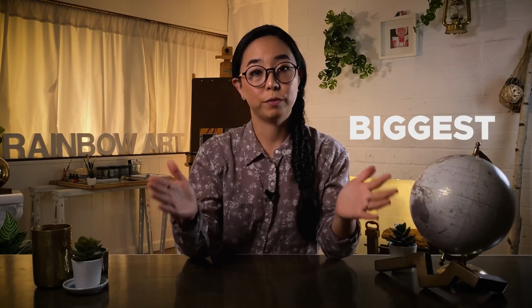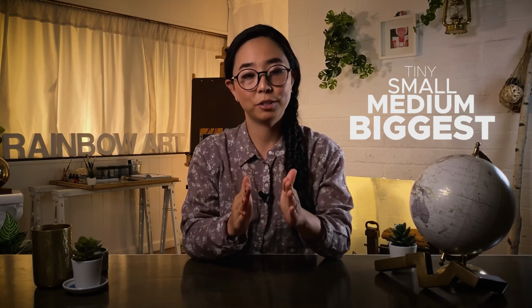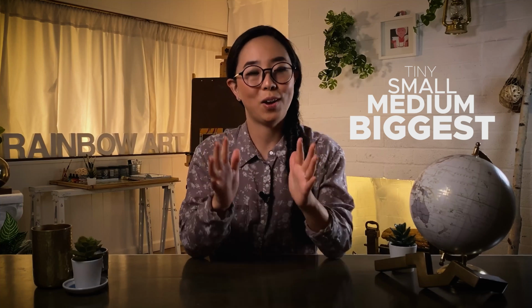So now let's talk about building up our drawing. As a general rule of thumb, we want to build up our drawings from big and simple to small and complex. Think of the big shapes as a structure for the medium shapes, small shapes, and tiny details to be anchored to later. We're gonna practice the process of building up a drawing on our worksheet.